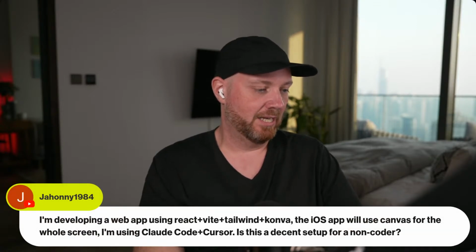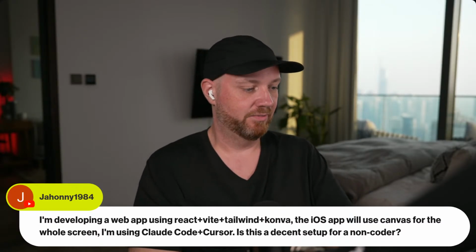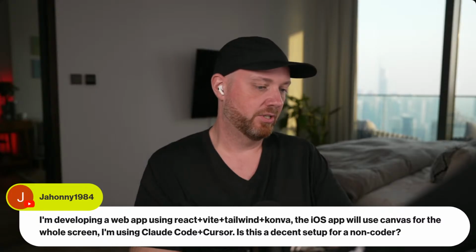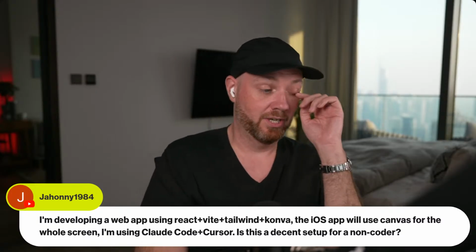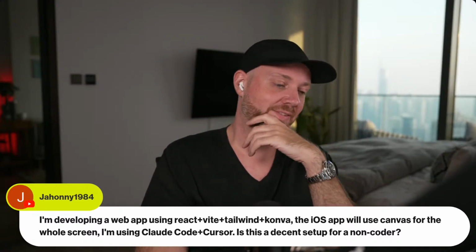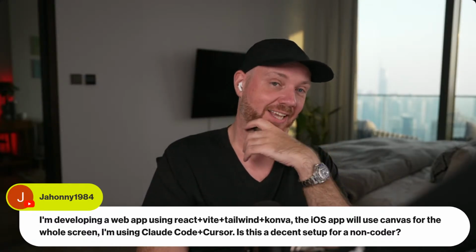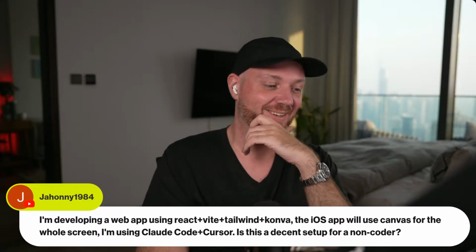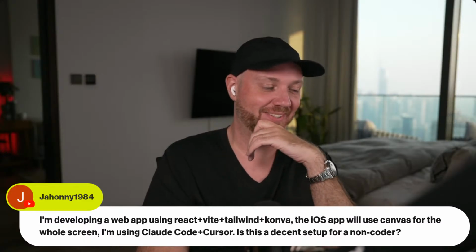Jahoni is saying, I'm developing a web app using React, Vite, Tailwind, and Canva. The iOS app will use Canva for the whole screen. I'm using Claude and Cursor. Is this a decent setup for a non-coder? Honestly, I don't know what Canva is. And what do you mean by canvas? Do you mean like actual canvas, like painting the screen? Or what do you mean? Just clarify and maybe I can give you some advice.